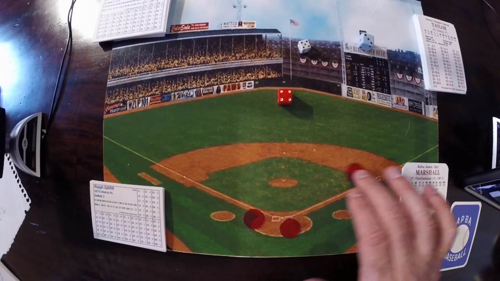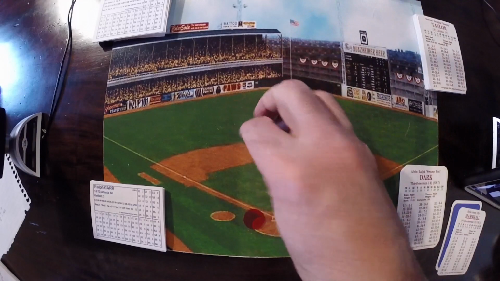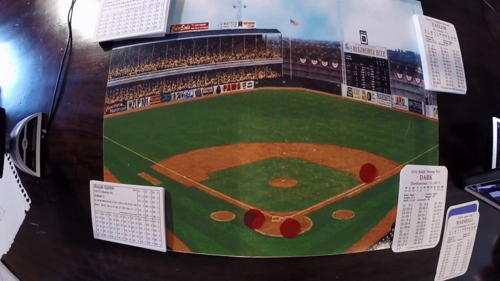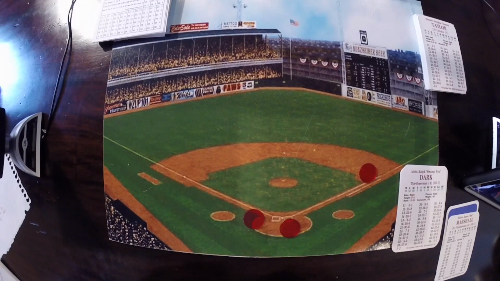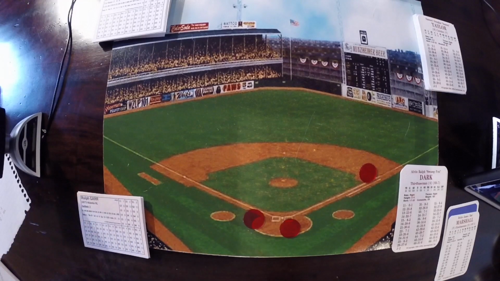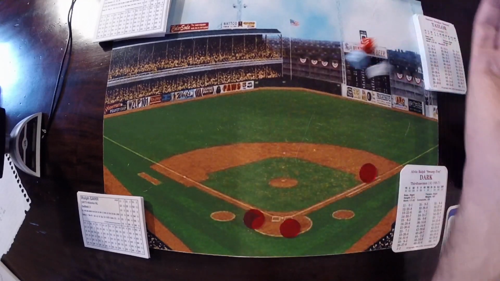Ball 4, draws a walk. Okay, so Morton now looking a little shaky. And there's action in the Braves bullpen. What's his rest number? Or what's his tired number? -5. Oh, wow. Alvin Dark comes up to the plate. Runner on first.